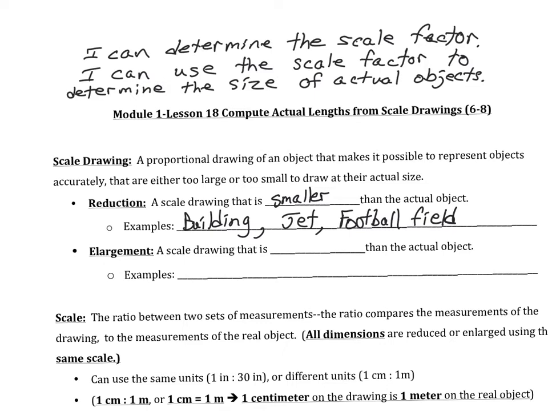Enlargement. A scale drawing that is larger than the actual object. You may or may not have heard of nanotechnology. That means that we're talking about really, really small components. So inside of a computer, there are a whole bunch of chips. And those computer chips are hard to draw as small as they can actually make them. So you might have something like a computer chip.